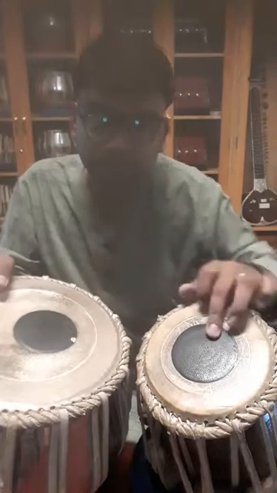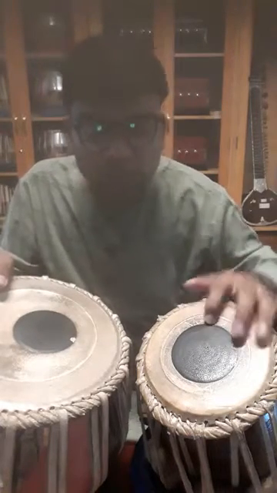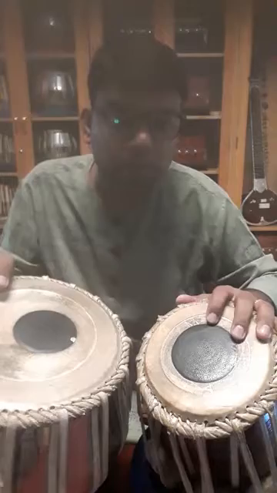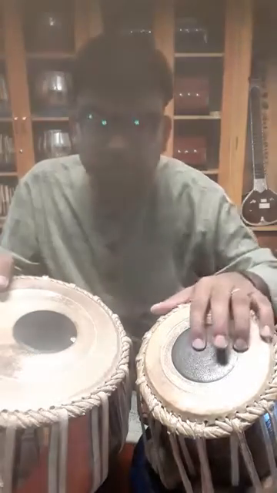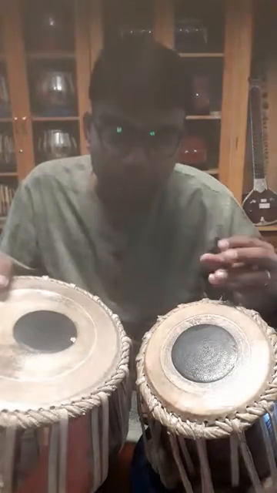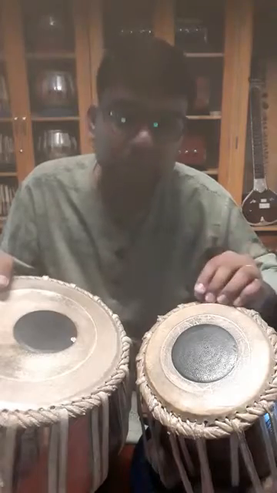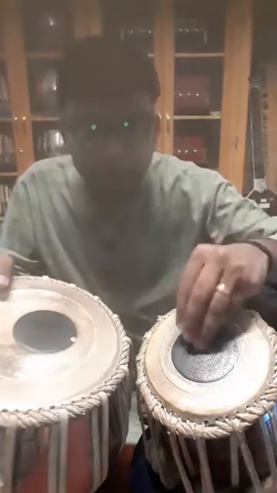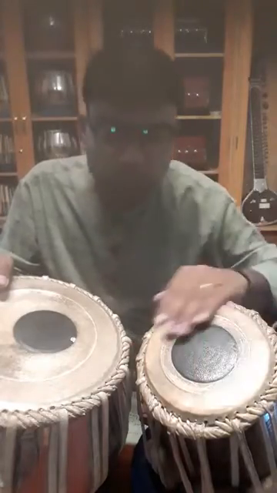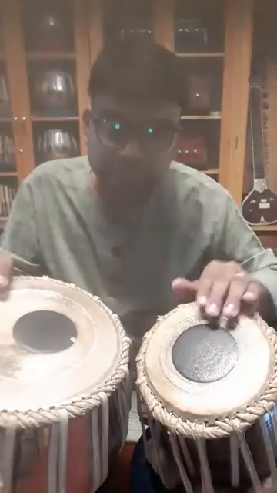Now this black thing which you see on both the daya and baya is called shahi. Shahi is made up of a few chemicals, a few small crushed iron pieces, and once they put it up here, it has to be rolled down for the smoothness.